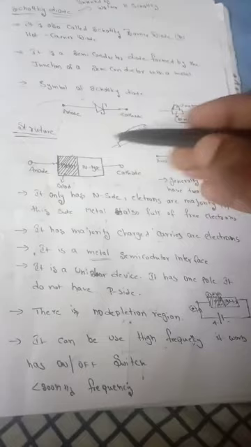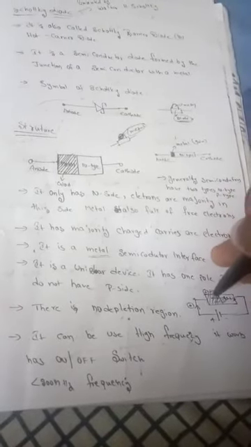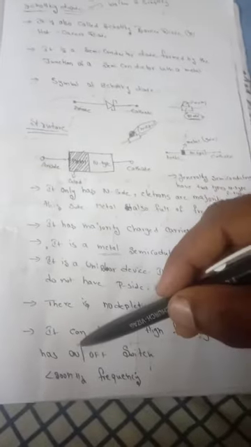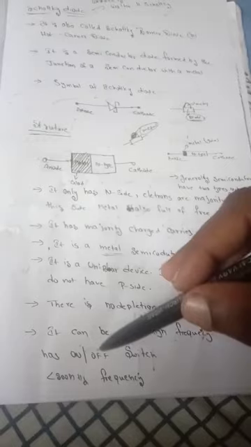One more thing to remember: here there is no depletion region. Why is there no depletion region? Suppose the electrons are moving this side, there is no depletion region. So it can be used at high frequencies. It works as an on and off switch. It works in high frequency ranges, acting as on and off switching. It is a very fast switching device, with a frequency range greater than 300 megahertz.